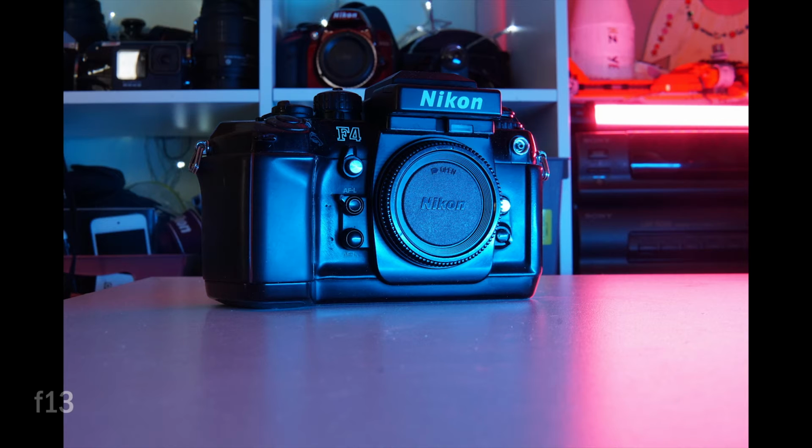Now let's look at another photo which is at f13, and this is with a much smaller aperture, and you'll see that there's a lot more detail in the photo. You can see all the objects in the background essentially. The lights are now fully visible, you're able to see the individual lights themselves. The camera itself, the body edge is much more crisp and sharp.